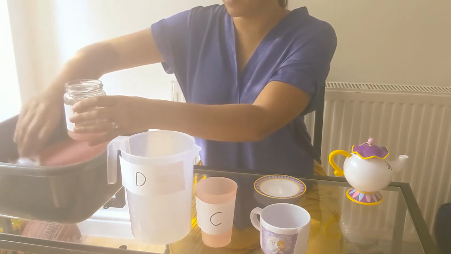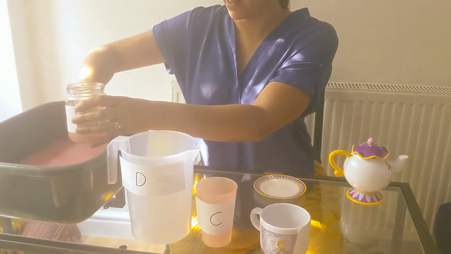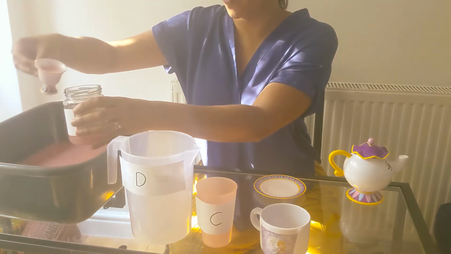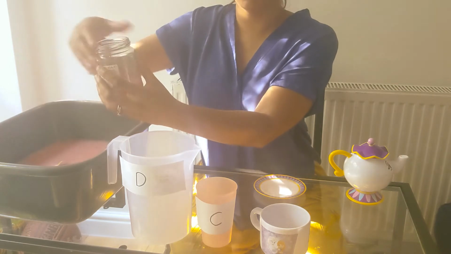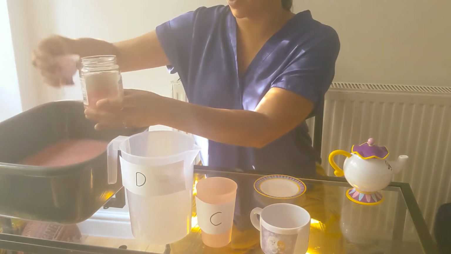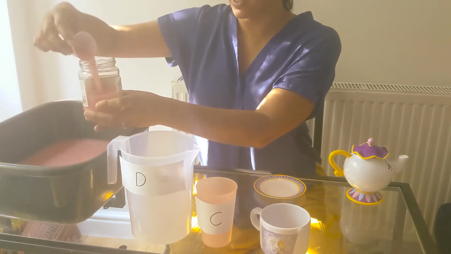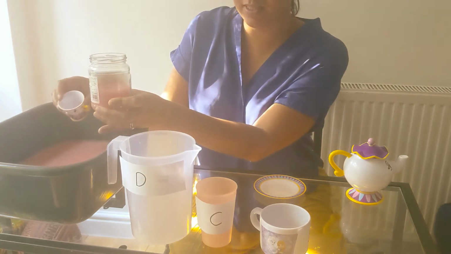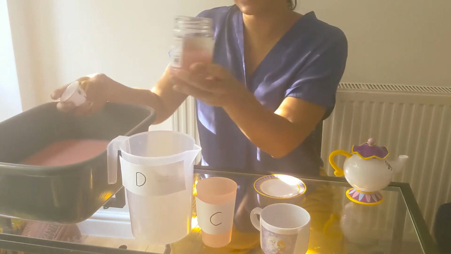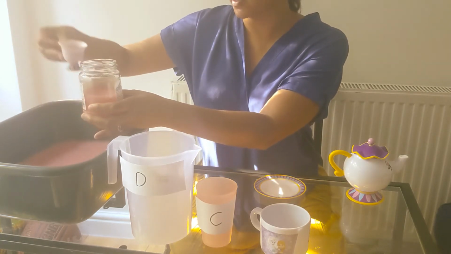So that's 1, 2, 3, and I need to make sure it's right to the top. 4. I'm not quite there yet. Let's turn it around there. 5. 6. I predicted there was 6 of these cups would fill it up, but it's only half full. So I'm going to keep going. So after 6, I was very wrong.